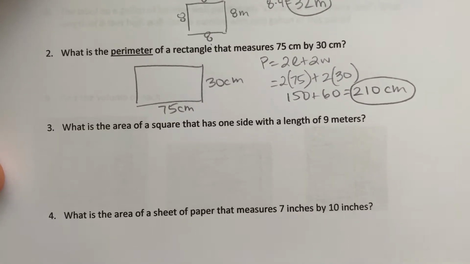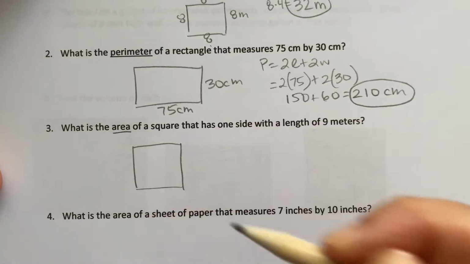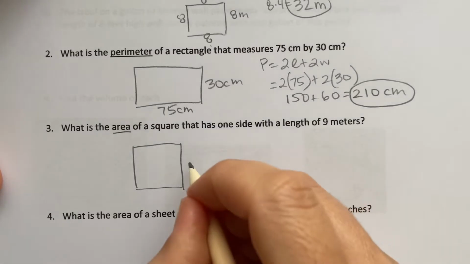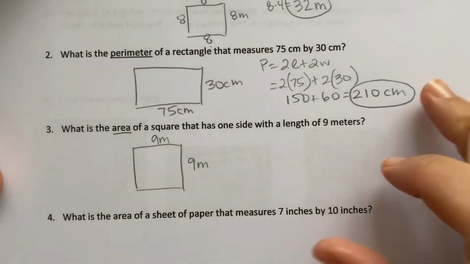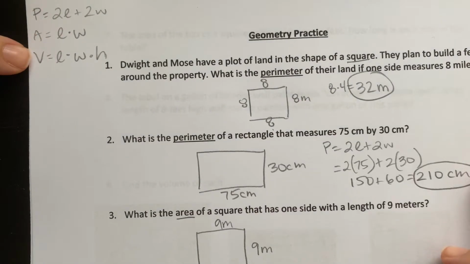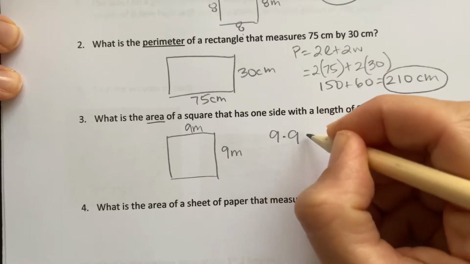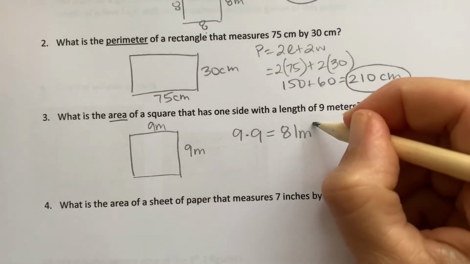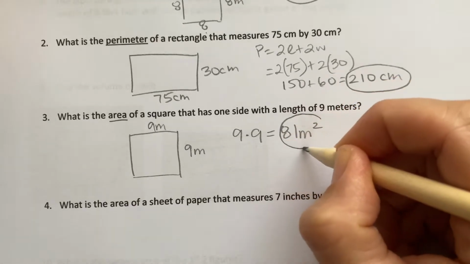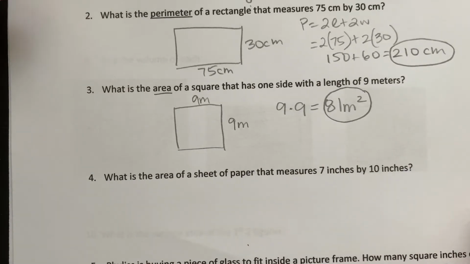All right, now we are dealing with area. What is the area of a square that has one side with the length of 9 meters? Well, if this is a square, that means that all of these are 9 meters. And the formula for area is length times width. So I'm simply going to multiply 9 times 9, which is going to be 81. And since this is area, this is going to be 81 meters squared. Okay, go ahead and try number 4.